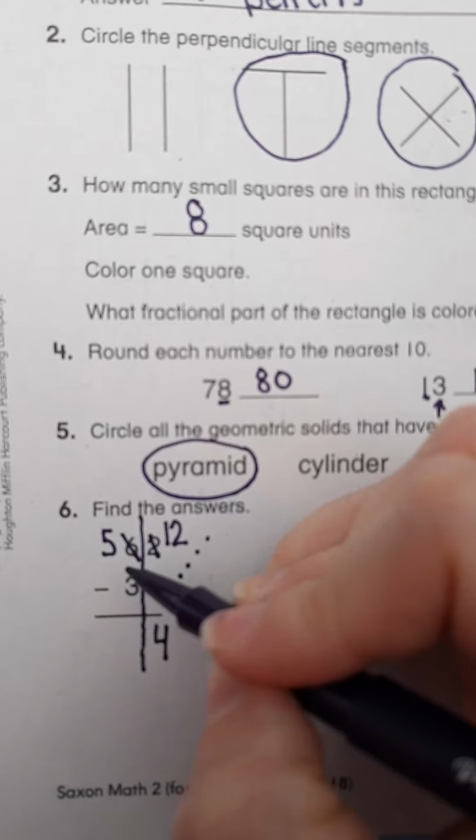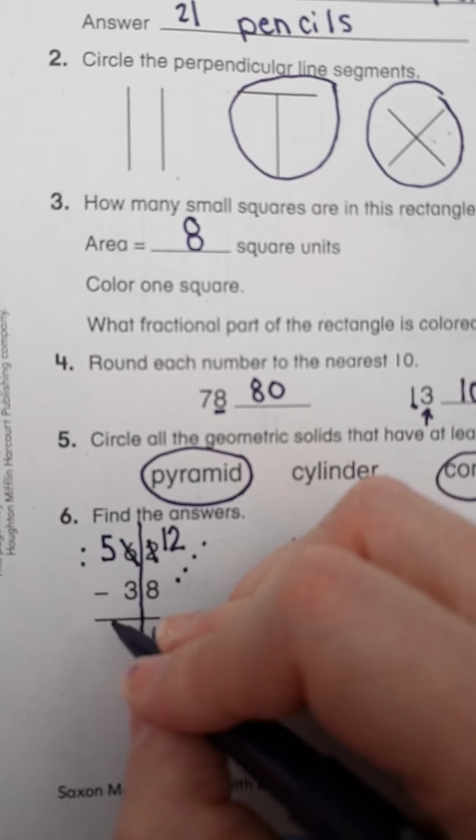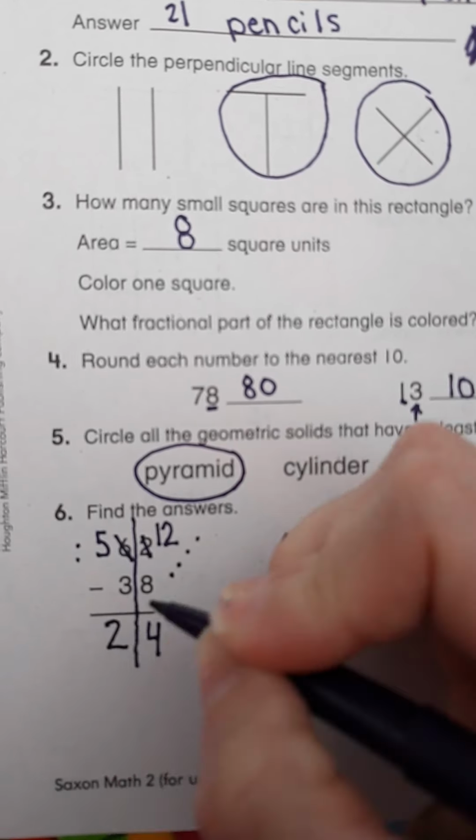Okay, put 3 in your head and go up to 5, because 5 minus 3. So 3, 4, 5. So 1, 2. So it is 2. So 24.